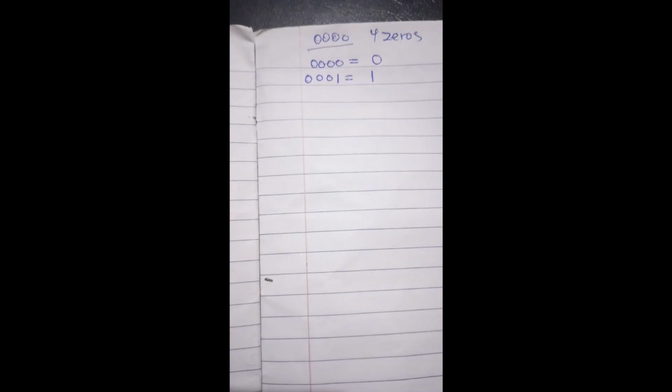First of all, we take these 4 zeros. 4 zeros is the same as 0. We will now introduce 1 to 8. So we have 3 zeros and 1. We have replaced one 0 with 1. And then here we replace another 0 to get 0 0 1 0, which is equal to 2, and 0 0 1 1, which is equal to 3. It is a sequence of numbers.